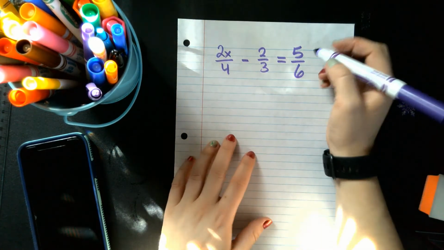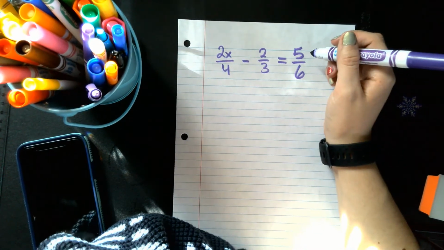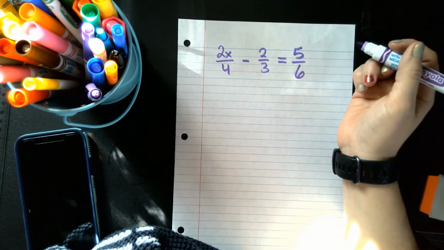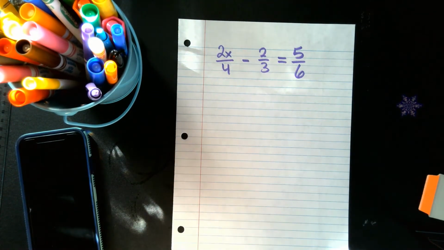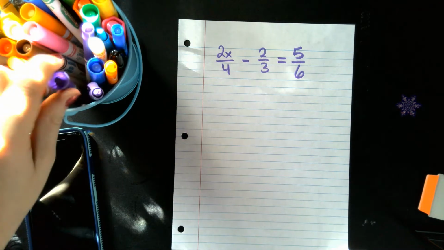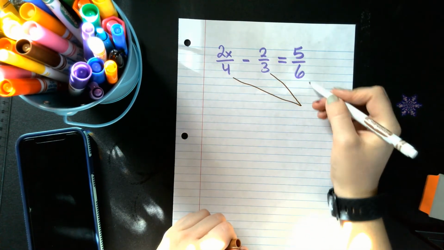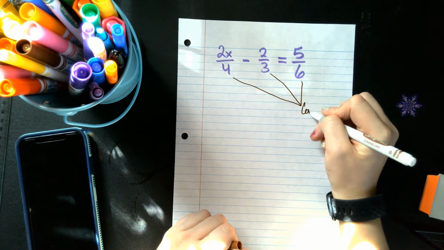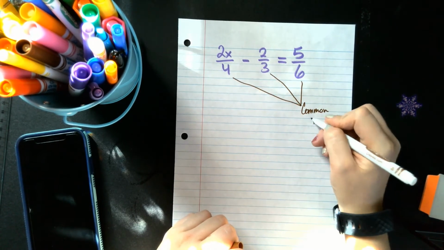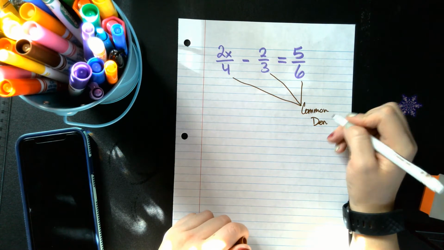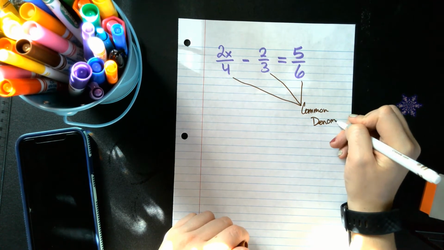Okay, so here is our new problem. We are going to solve this one very similar to the way we did the last one. So first things first, we have to find a common denominator. Again, we do not make the bottoms the common denominator. We're going to multiply everything on the top by the common denominator.